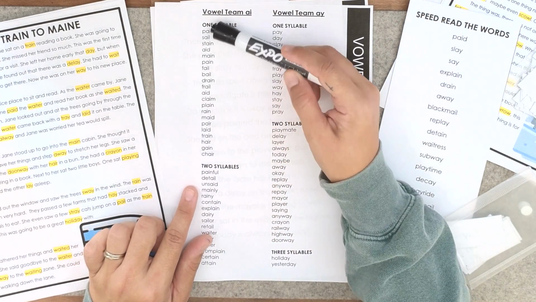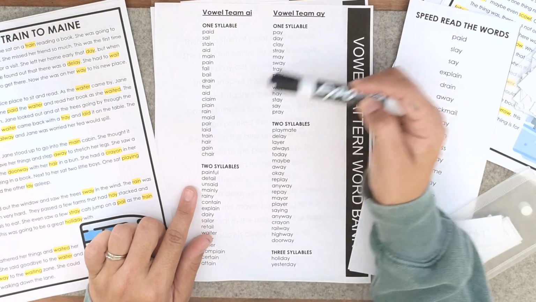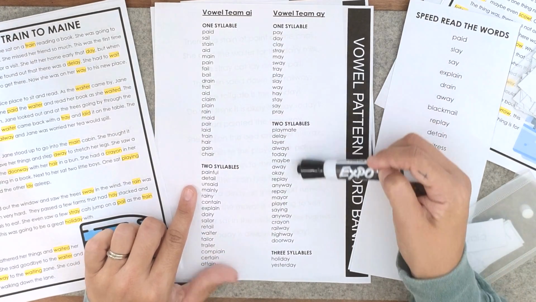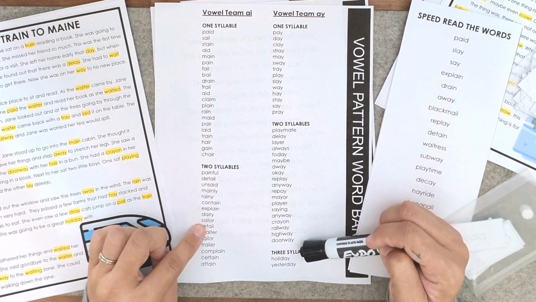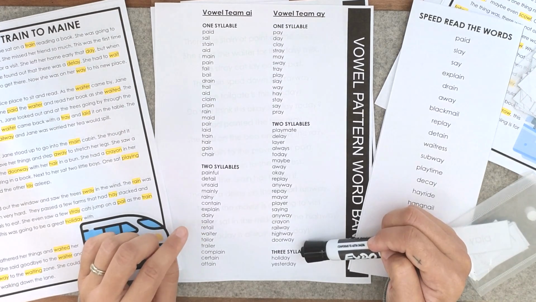So you can see here we have an AI with one syllable, a Y with one syllable, but then we go into 2 syllables. And in some cases, we do provide you 3-syllable words as well. Now, this is handy for you as a teacher. This is not something for your students to sit there and memorize, but this is for you as a teacher to be able to practice with phonology. So we are focusing on hearing those individual sounds.